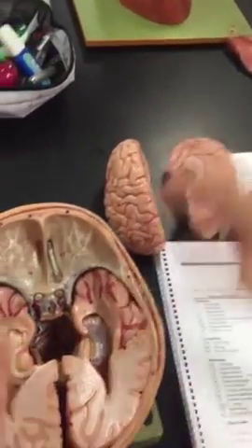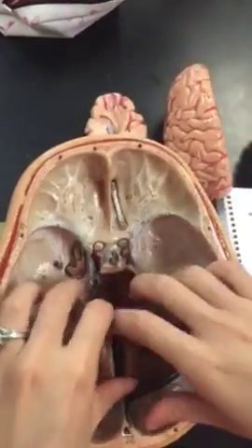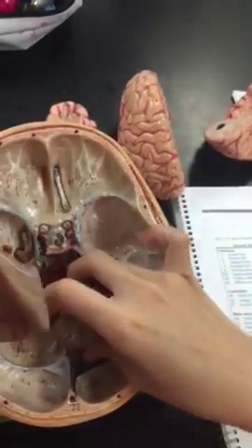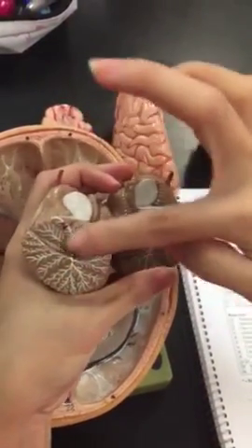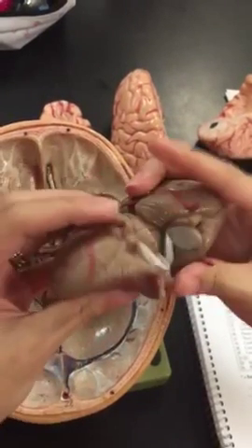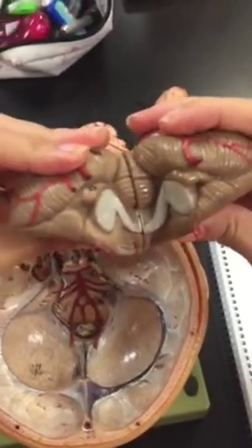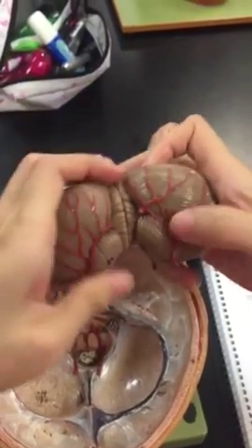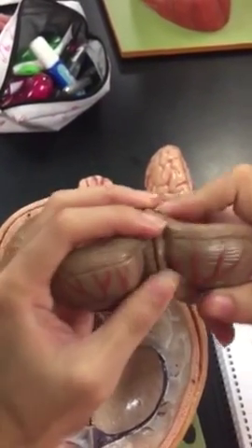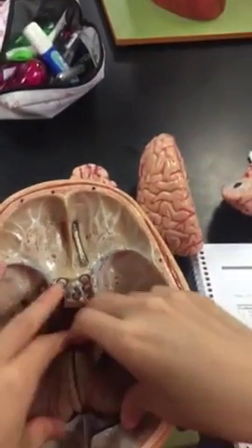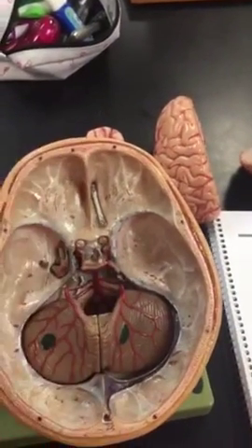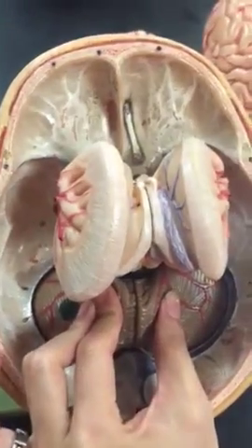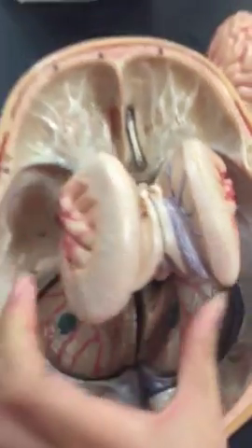And then we're going to go down into the cerebellum. We know this guy, he's right there. Arbor vitae, right here. And then you put this guy together for the vermis. Which part is considered the vermis? It's the connection between the two halves of the cerebellum. And then the fourth ventricle is just going to be right there in between. Got it.